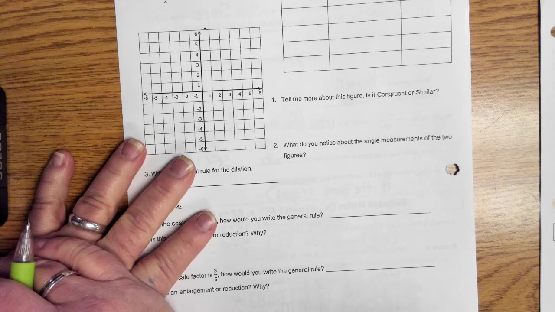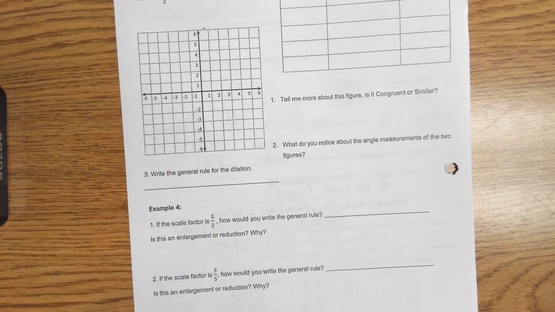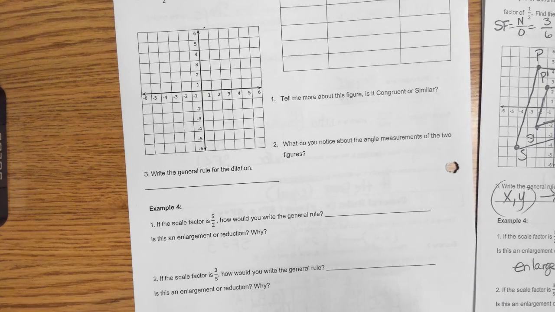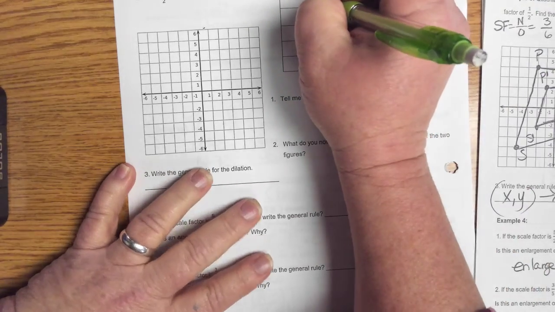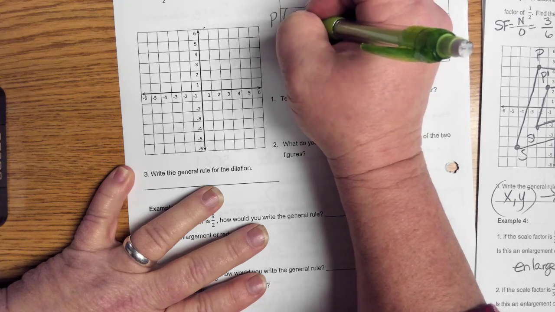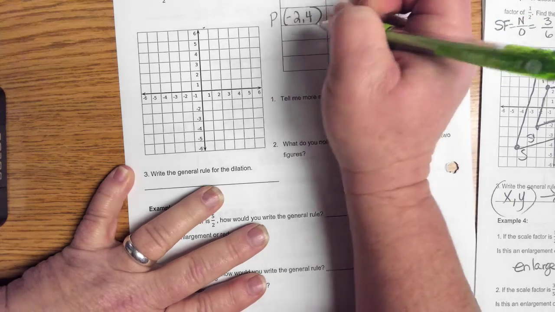Here we've got where they want us to actually show on the graph, and I'm just going to show you what happens. So we're going to have to fill some of this out. It says quadrilateral PQRS has vertices of, I'm going to put my old points right now here. P is -2, 4.